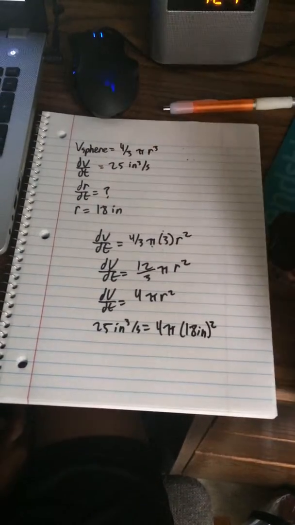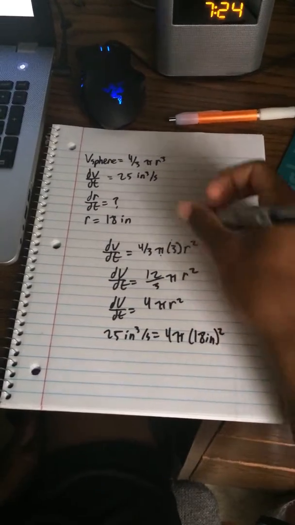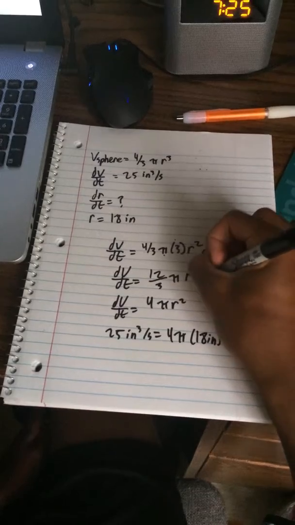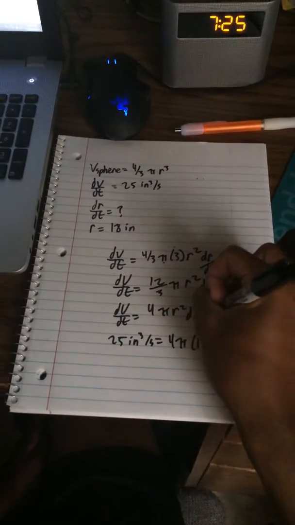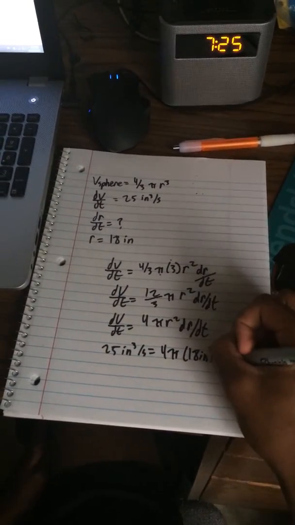Oh, and the one thing I forgot, which I seem to always forget, is as we took the derivative of our r cubed, we also get a dr over dt. I'm just going to add this in now. So this is the thing we're going to solve for. The dr dt is our unknown value.